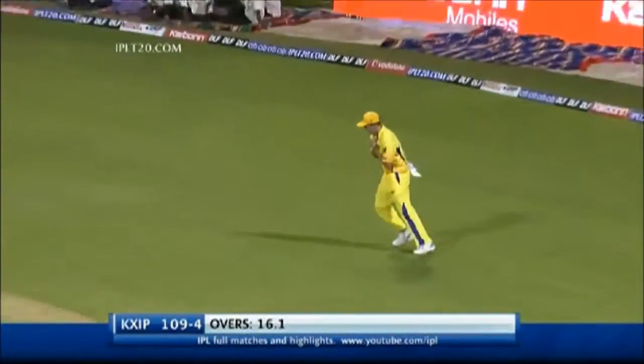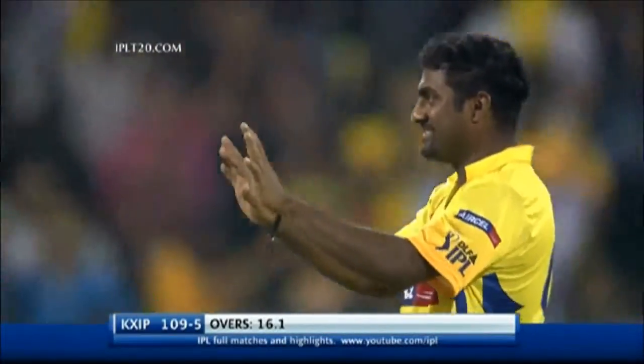That's in the air, finds the fielder in the deep. Here comes the wicket for Muralidharan.